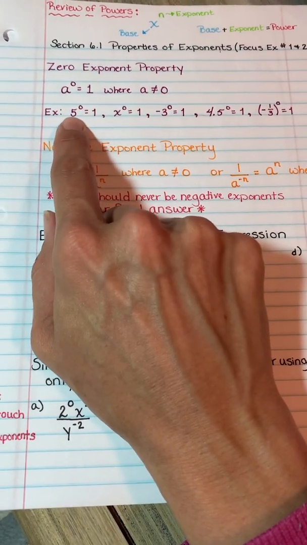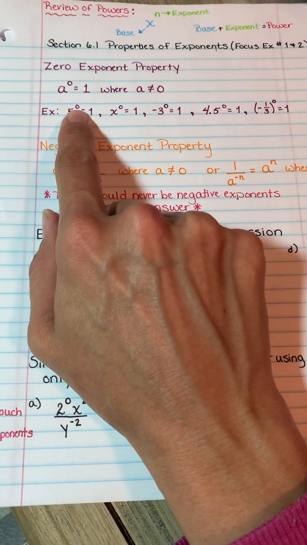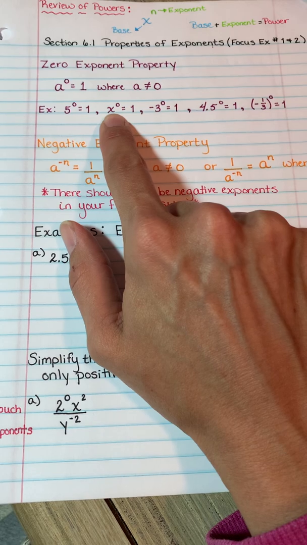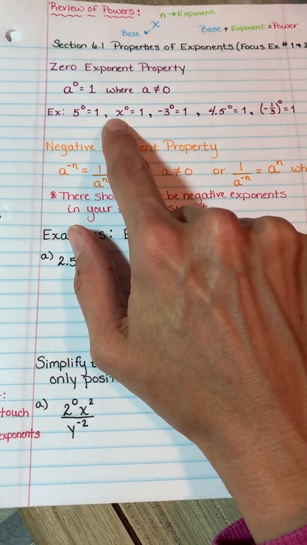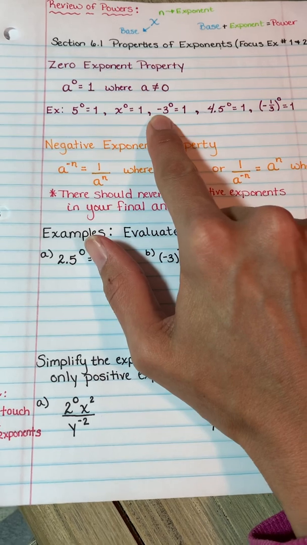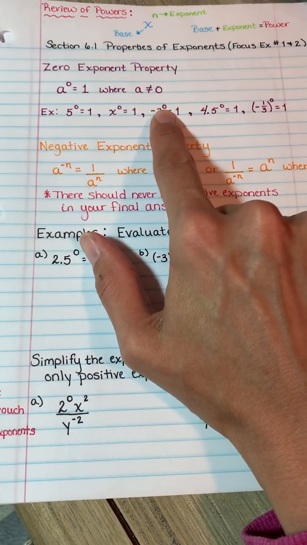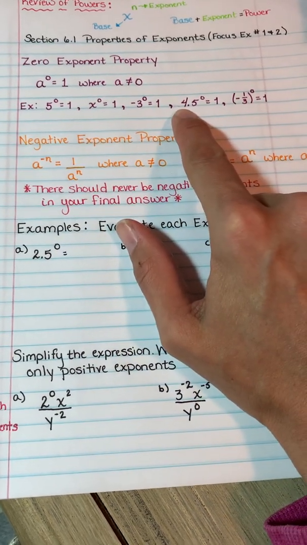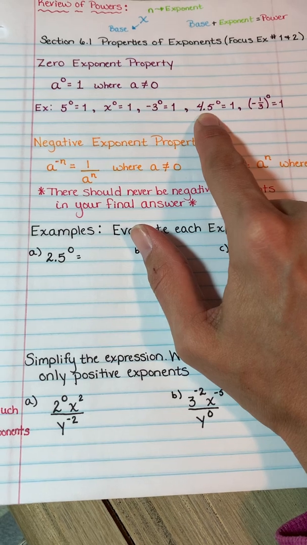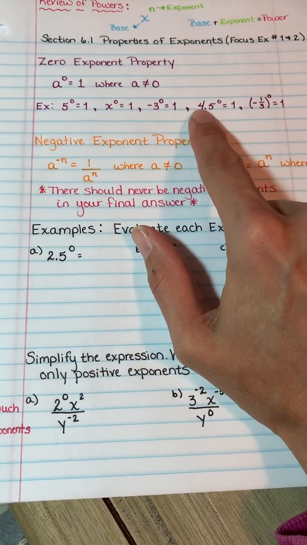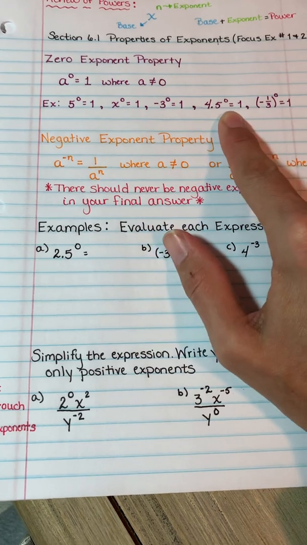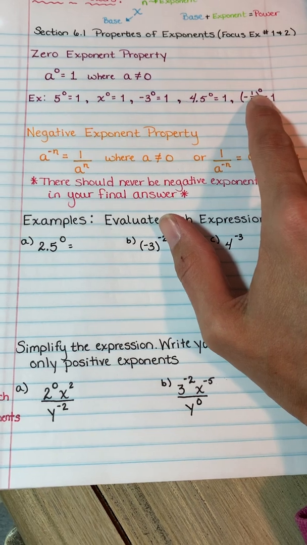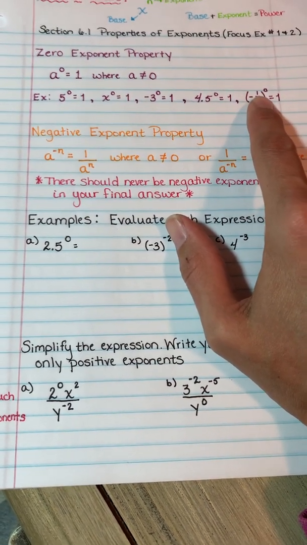5 to the 0. So here my base is 5. My exponent is 0. 5 to the 0 is 1. Here, my base is x. My exponent is 0. So x to the 0 is 1. Here, my base is -3. My exponent is 0. So -3 to the 0 is 1. Here, my base is 4.5 and my exponent is 0. So 4.5 to the 0 is 1. Here, my base is -1/3. My exponent is 0, so -1/3 to the 0 is 1.